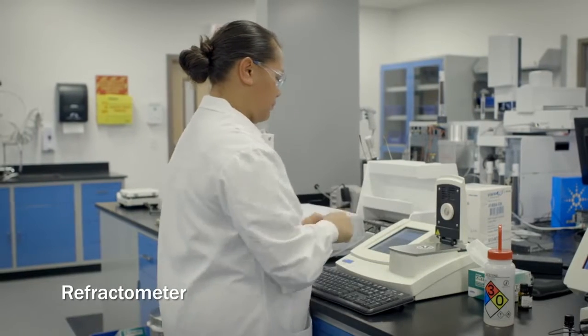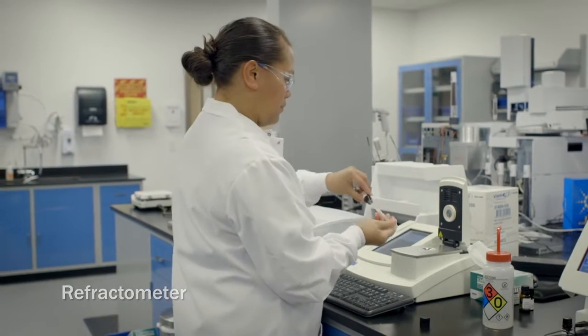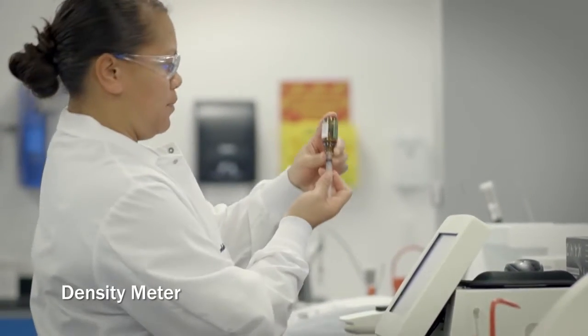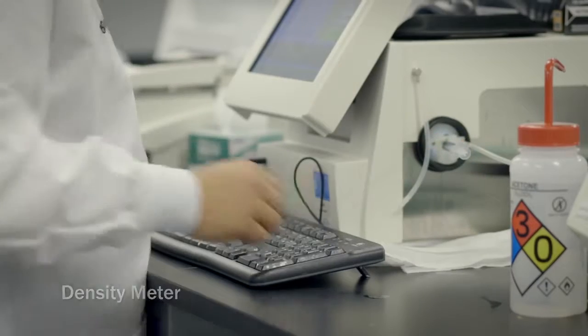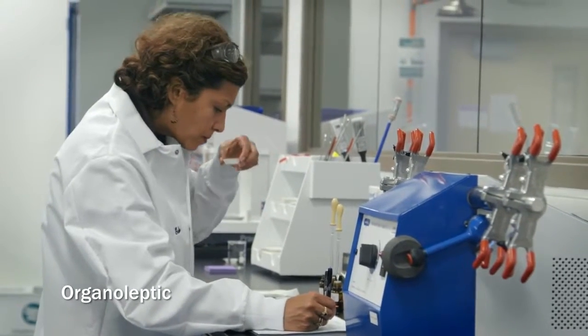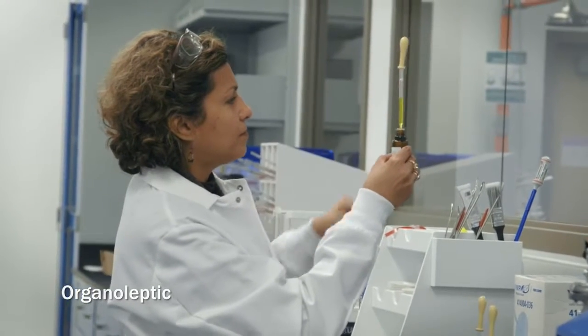A refractive index, which is done by a refractometer, because each essential oil twists light in a different way. And then the specific gravity, which basically measures the difference in weight between water and the oil. The other piece to the physical testing that we do is the organoleptics. Each oil is unique and it has a specific appearance and aroma and color, and we document those at every receipt of all the samples that we receive. And that is part of our release criteria for each oil.